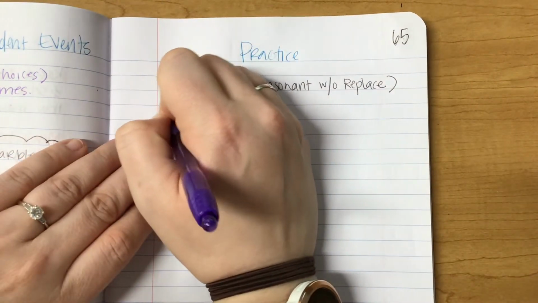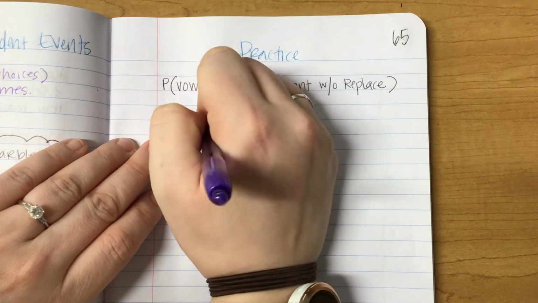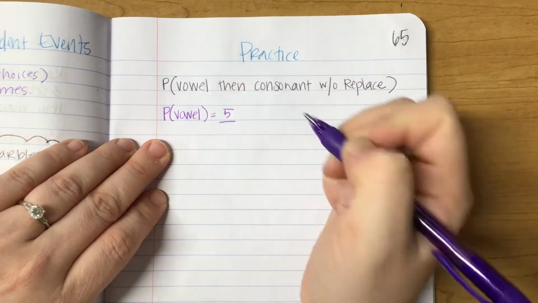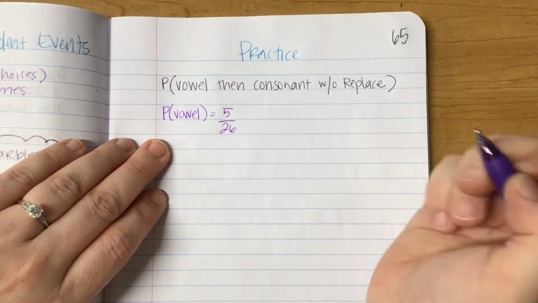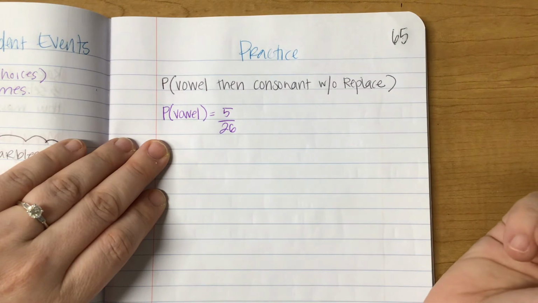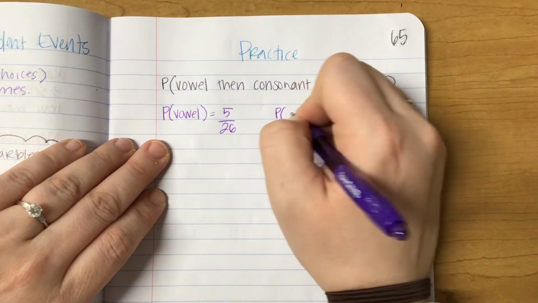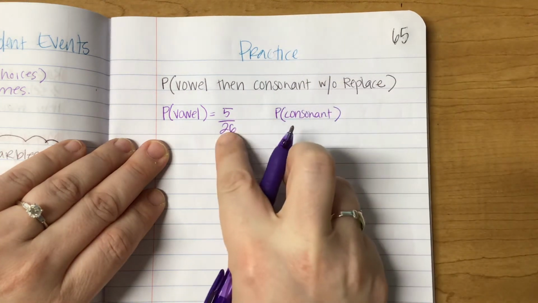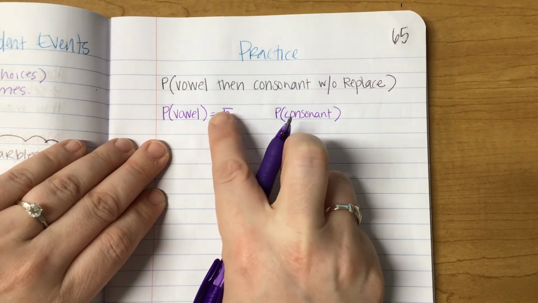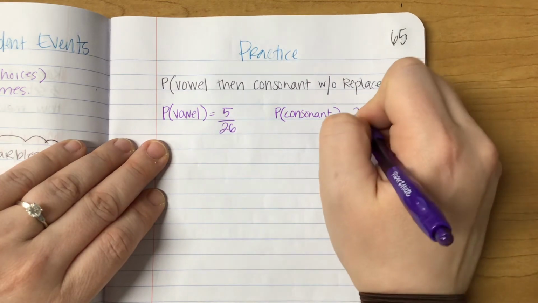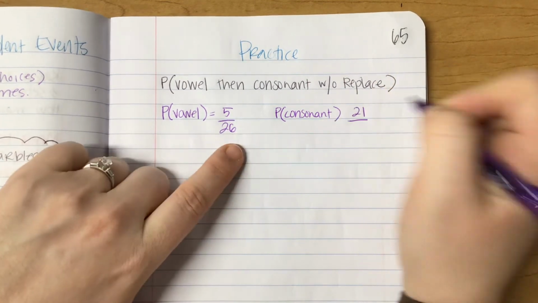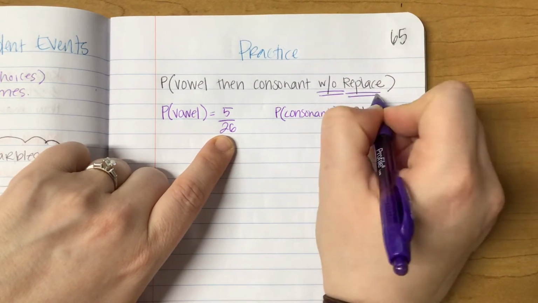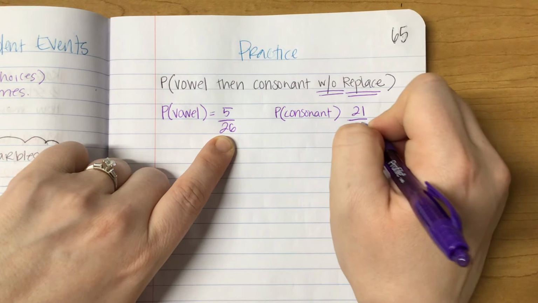So the probability of a vowel, A, E, I, O, U, 5 out of 26 letters in the alphabet. That does not simplify. And then the probability of a consonant, well, 26 minus 5, if there are 5 vowels, that means that there are 21 consonants. But my denominator is going to change because it's without replacement, which is 25.